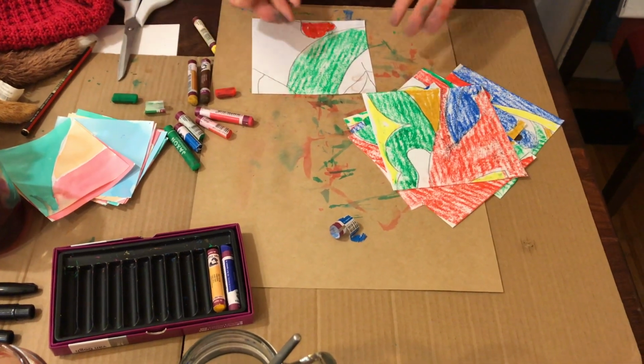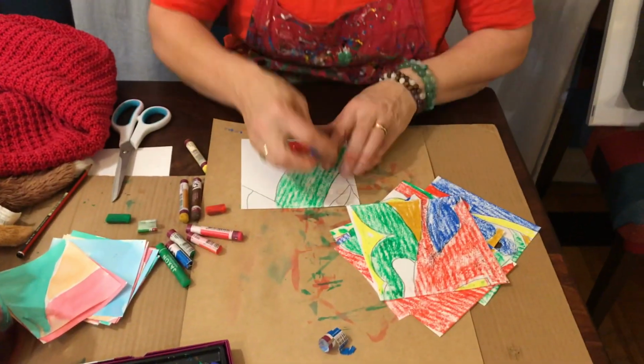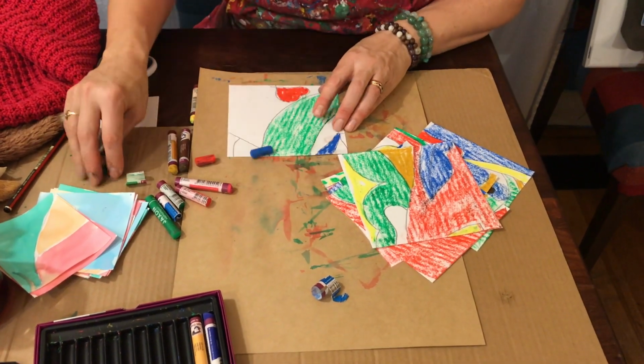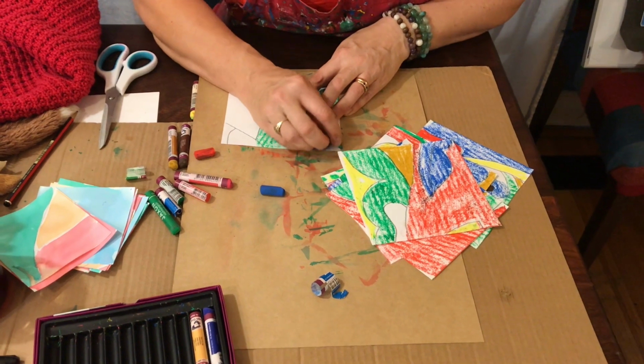And, oh Lord, see, I get in such a mess. This is why I have this on. No matter where I am, if you saw my wardrobe, my kids at school laughed because I think I've got paint on nearly everything I own.